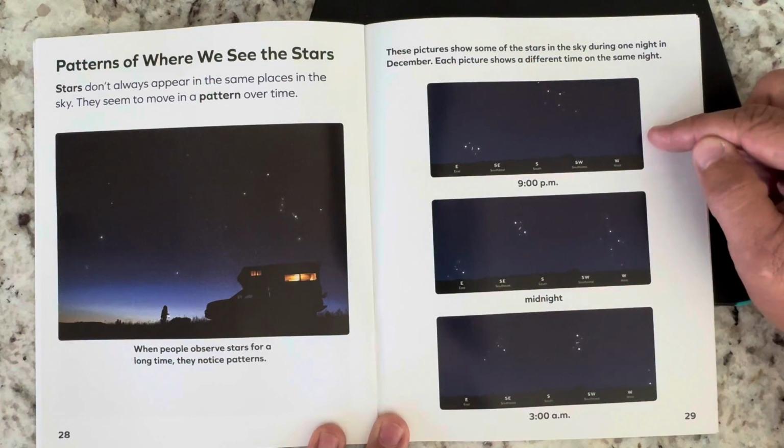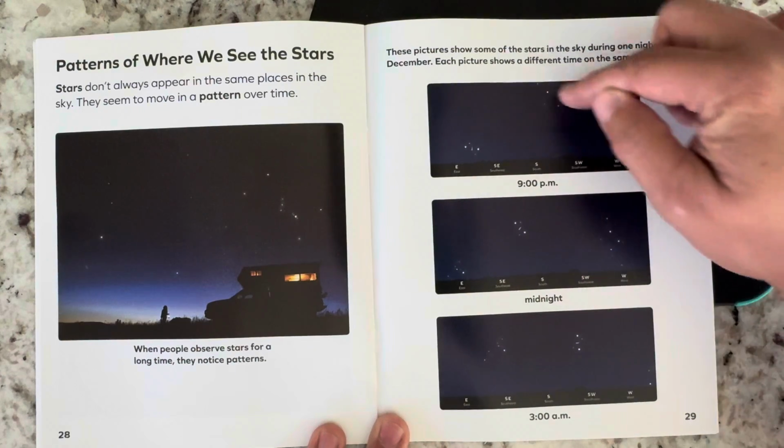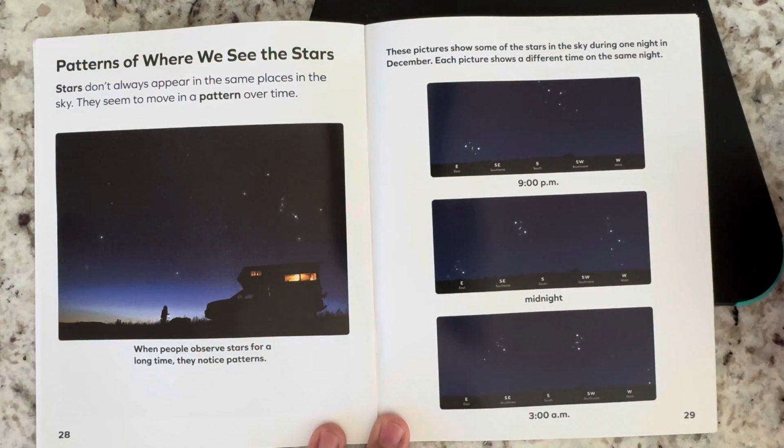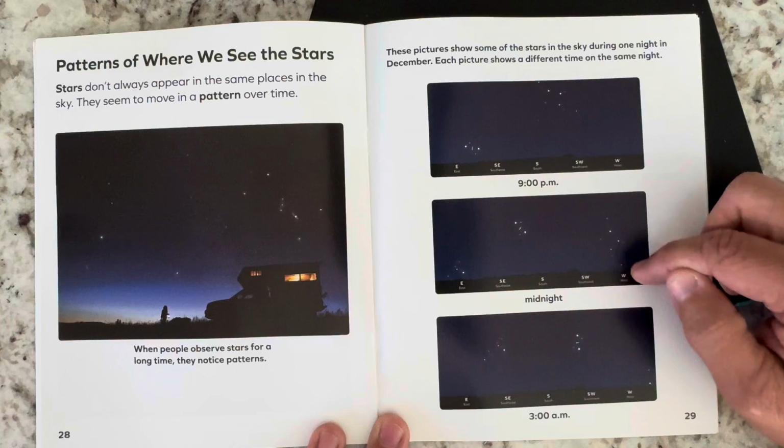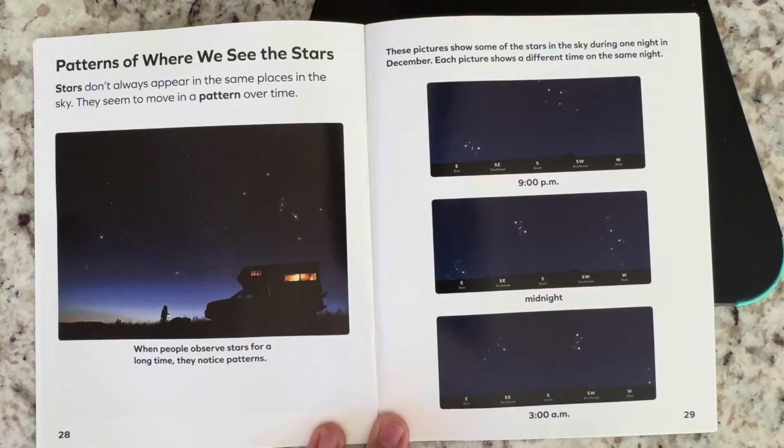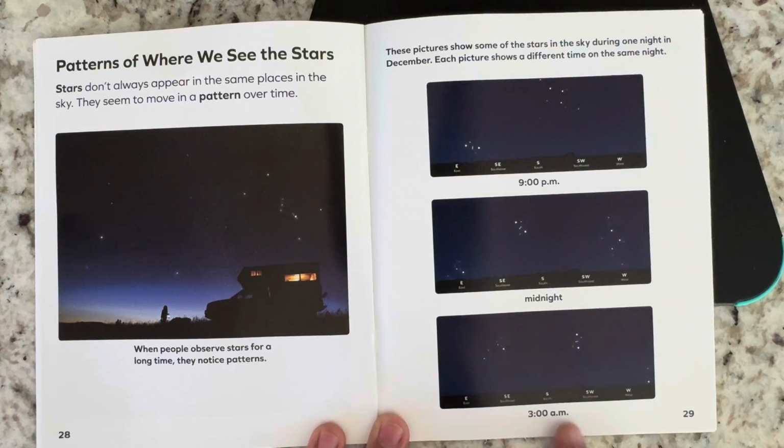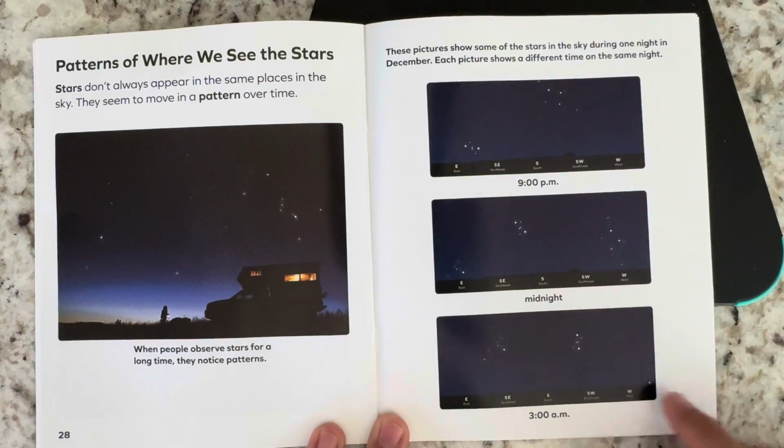So this is 9 p.m. You can see. And then at midnight, it's down here a little bit. And at 3 a.m., maybe this is it way down here.